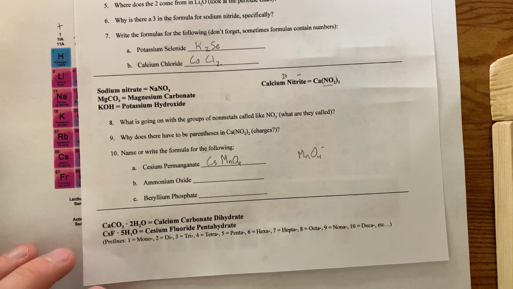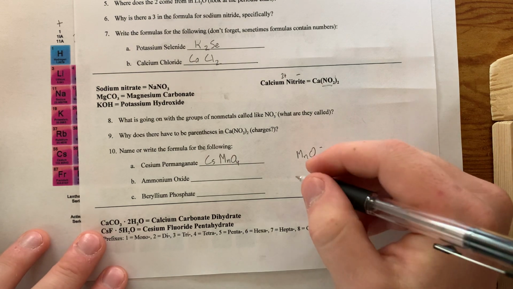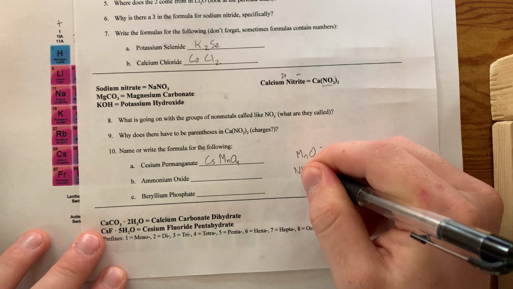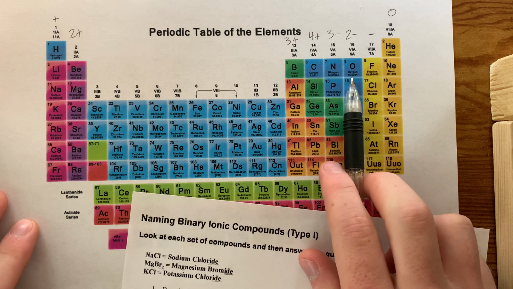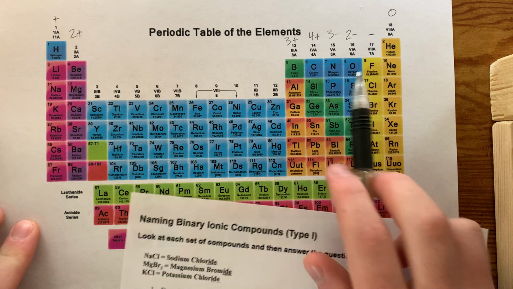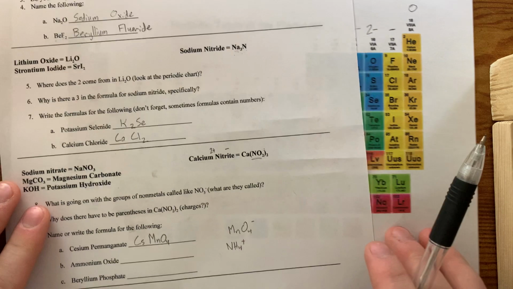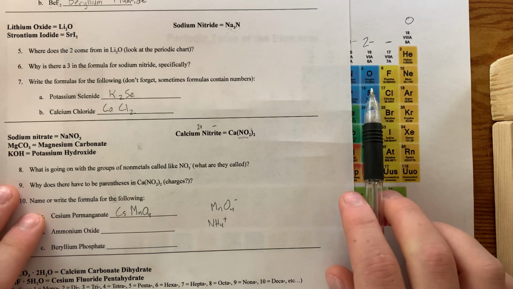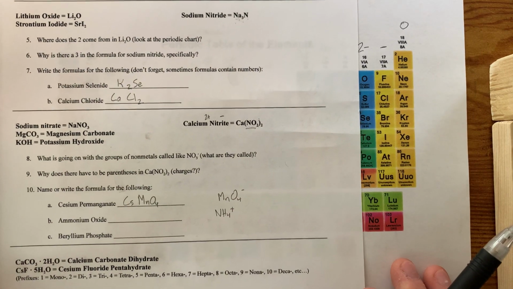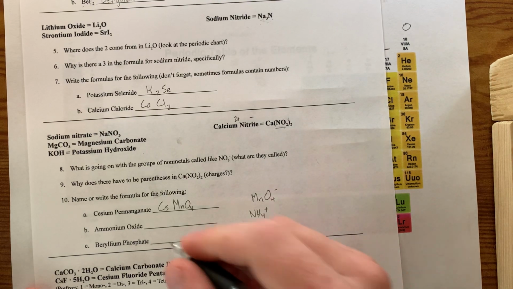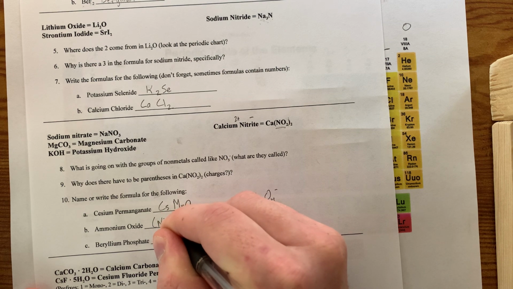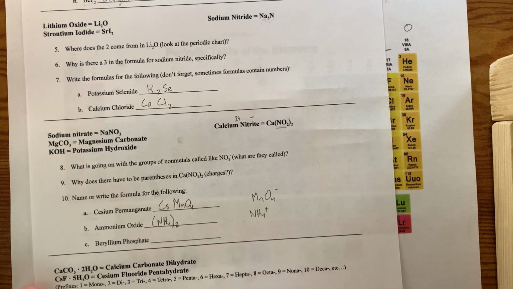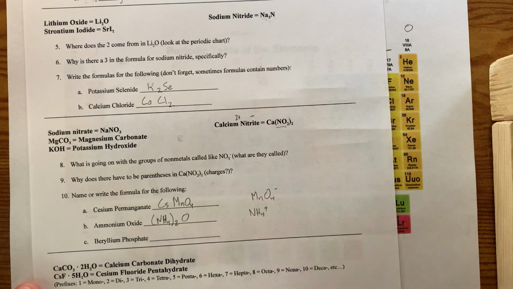CsMnO4. Done. Ammonium oxide. In this case, ammonium is our polyatomic ion, which is NH4+. Now oxygen, let's look at where this falls on the table. It's in our 2- column. So if our ammonium is 1+ and our oxygen is 2-, we need 2 ammoniums for every 1 oxygen. So since we need 2 ammoniums, we want to put parentheses around NH4 because we need to contain that as a unit. 2 ammoniums for every 1 oxygen.